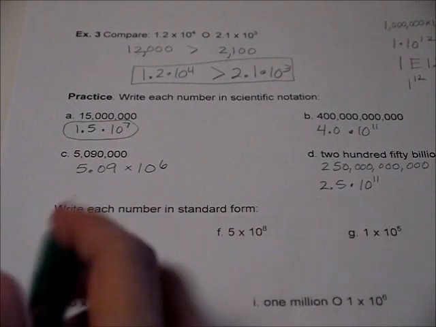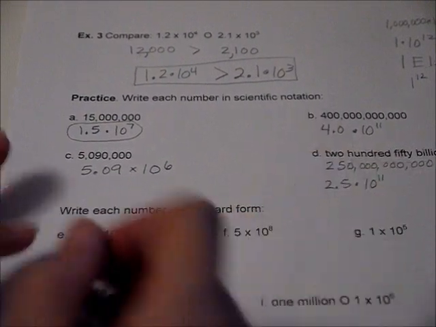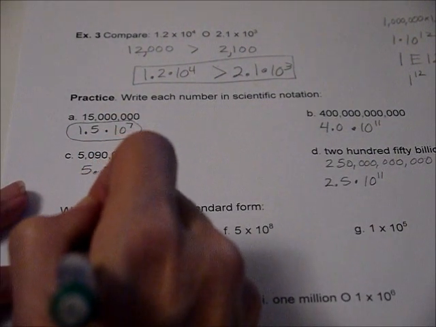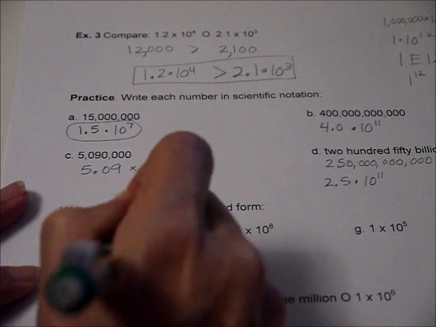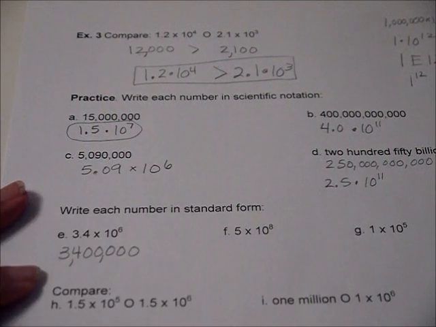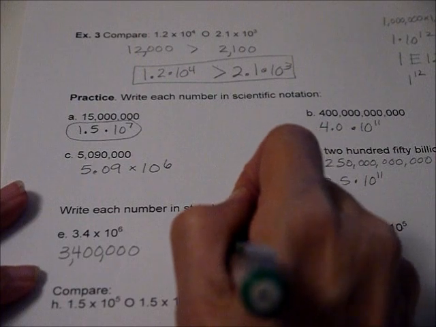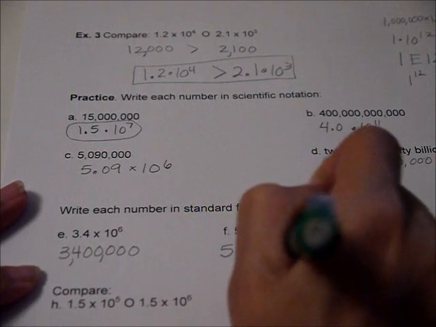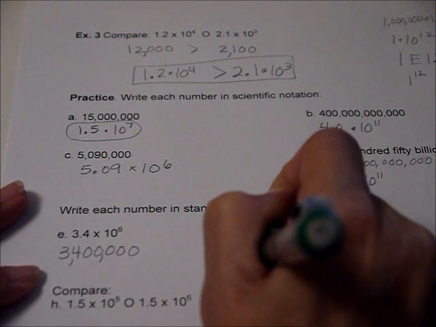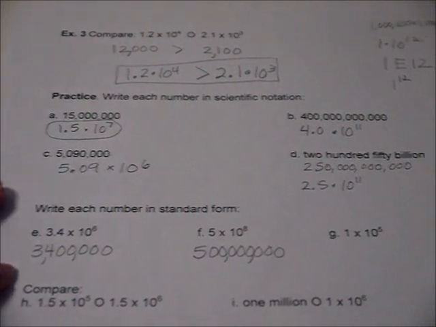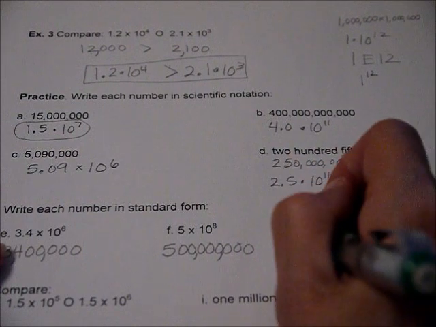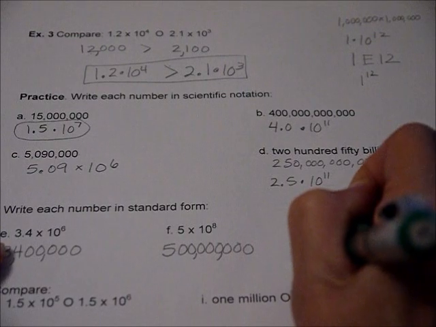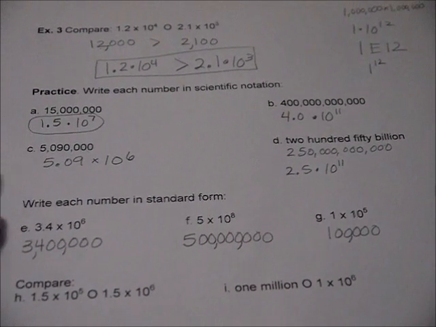Write each number in standard form. A little bit easier than I think above. So 3.4 times 10 to the 6. So that's 1, 2, 3, 4, 5, 6. All right, 5 times 10 to the 8th would be 1, 2, 3, 4, 5, 6, 7, 8. And then I come back and put my commas in. 1 times 10 to the 5th would be 1, and then 1, 2, 3, 4, 5. All right, those are fun.